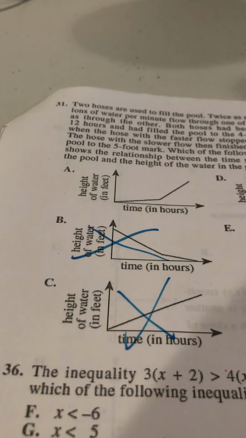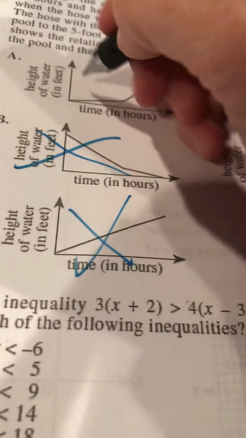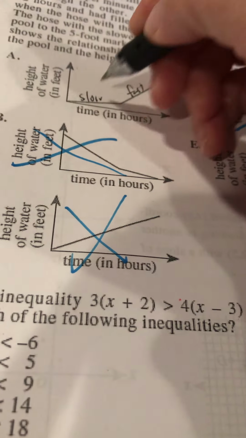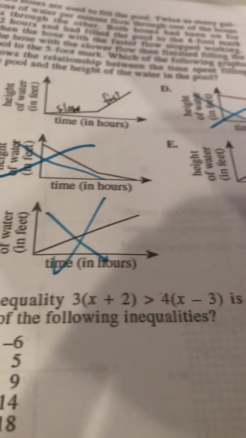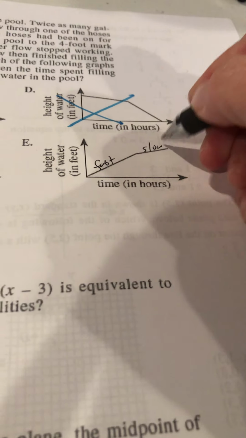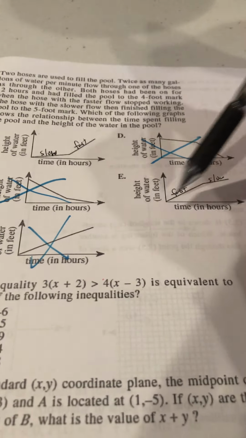So it's not going to be consistent. Oh man, I've got to quit using markers. So it's got to be one of these 2. This one says it's going slow then fast according to the steepness of the line, and this one says it's going fast and then it slows down. So since one of the hoses quit working, we assume that it was filling up fast and then slower.